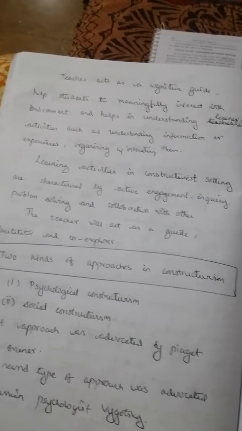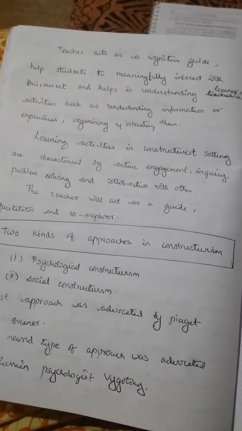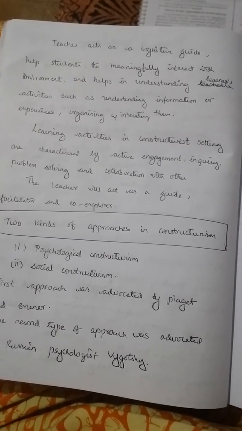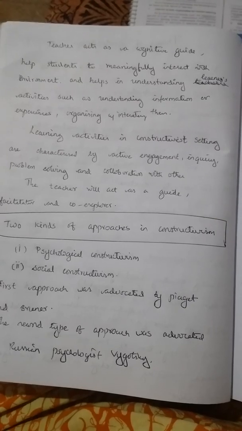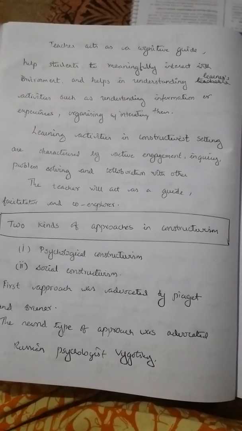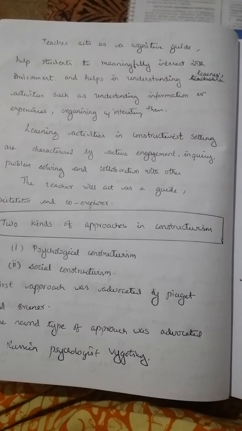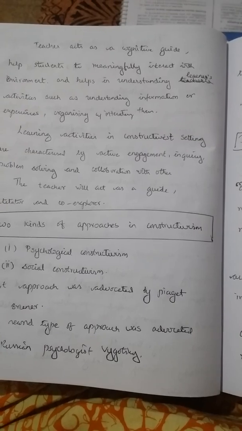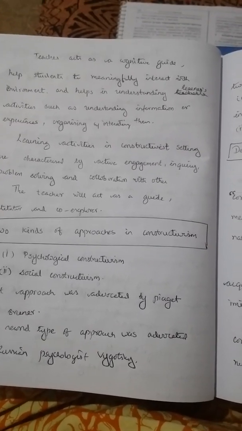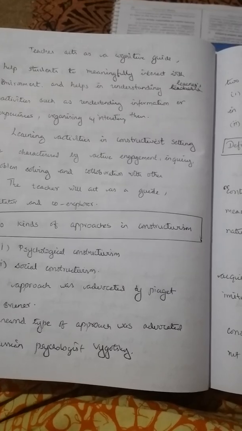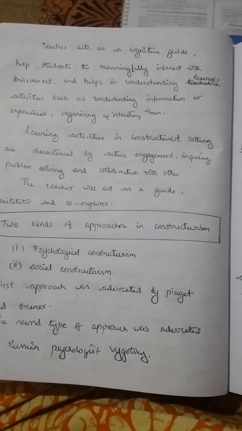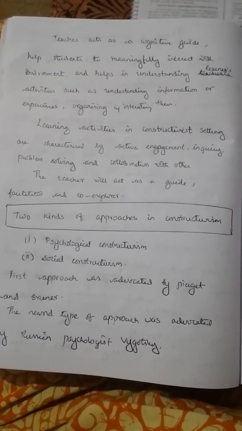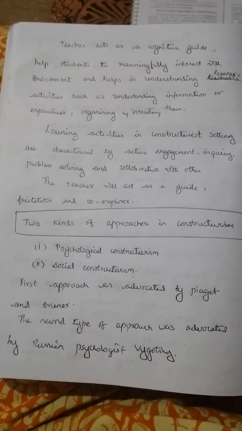So, under knowledge construction, we'll see what the role of the teacher is. The teacher acts as a cognitive guide, helps the students to meaningfully interact with the environment, and helps in understanding learners' activities such as understanding information or experiences, organizing and interacting with them. Learning activities in constructivist settings are characterized by active engagement, inquiry, problem solving, and collaboration with others. The teacher will act as a guide, facilitator, and co-explorer.